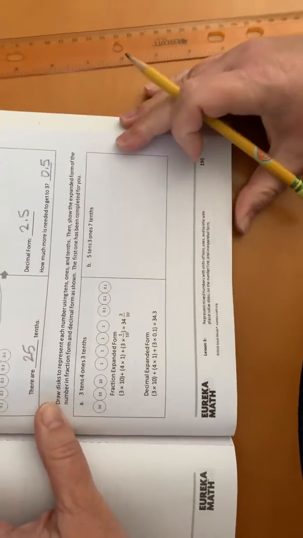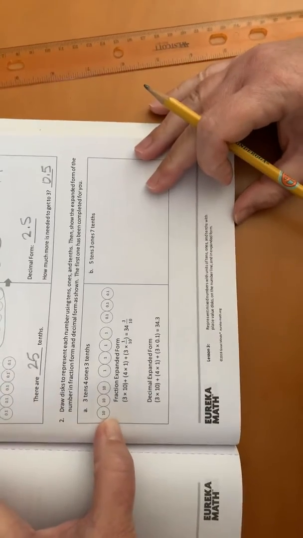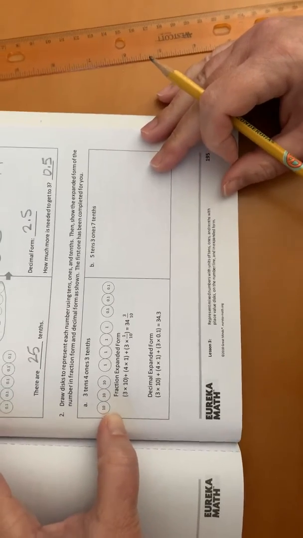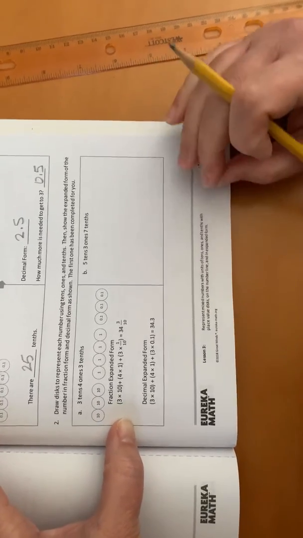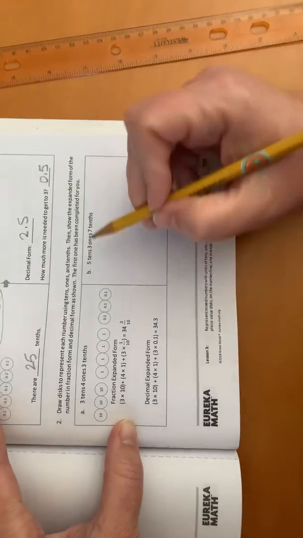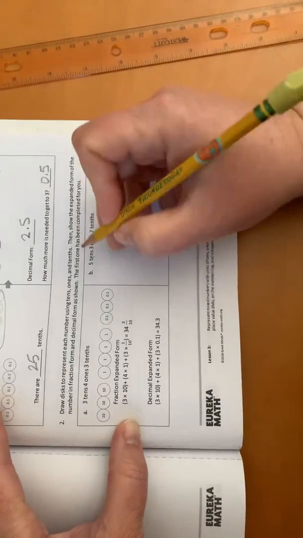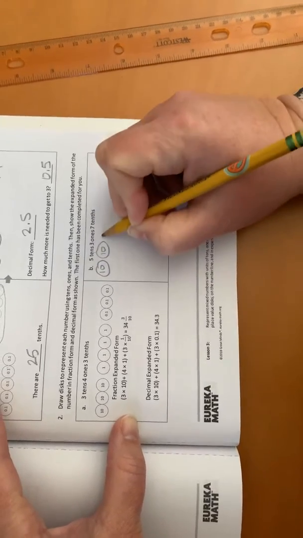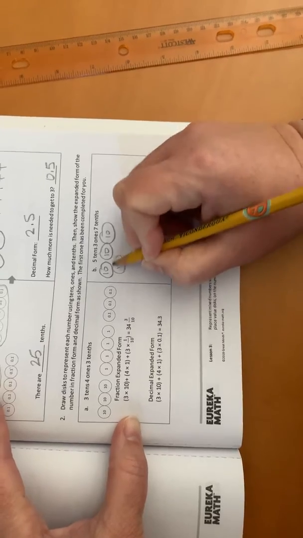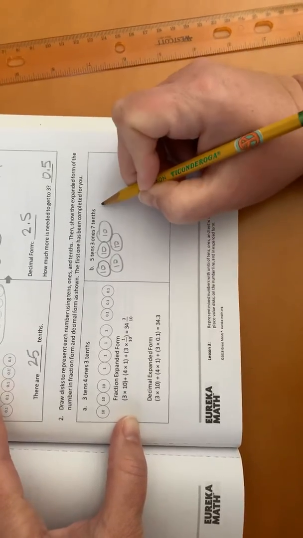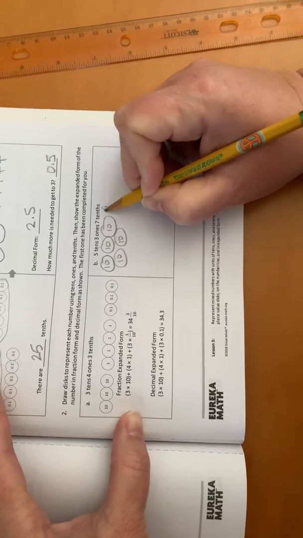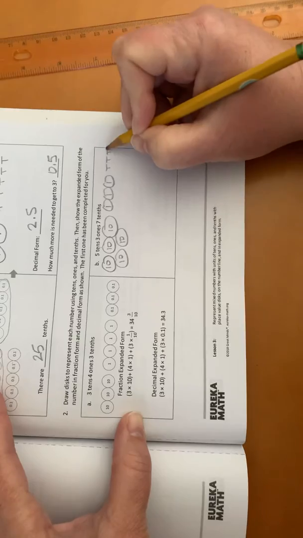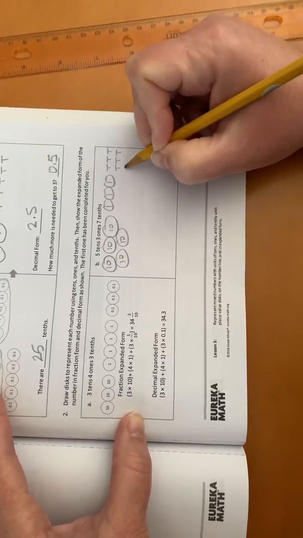At the bottom, it asks us to draw our discs again, and then it wants us to do the expanded form for fraction and decimal. I know it's a lot of work, but we just want to make sure you understand how these parts are going together. So we have 5 tens. So 10, 10, 10, 10, 10, then 3 ones, and then 7 of these tenths, which I'm just going to put a bunch of little T's for our tenths.